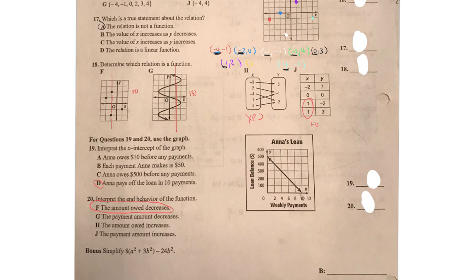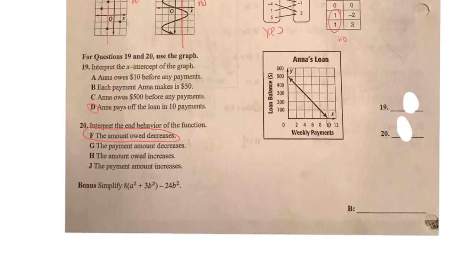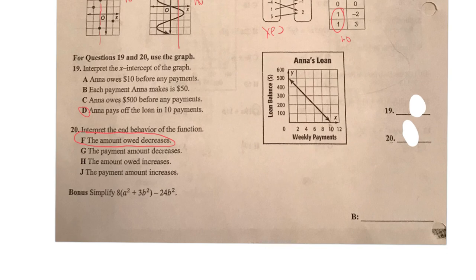Okay. This one is a little bit more respectable as a math problem. You're going to have to distribute this as a bonus. So 8a squared plus 24b squared minus 24b squared, like terms, 8a squared, and this is plus 0 because these turn into 0. So ultimately it's just 8a squared, and then you're done.